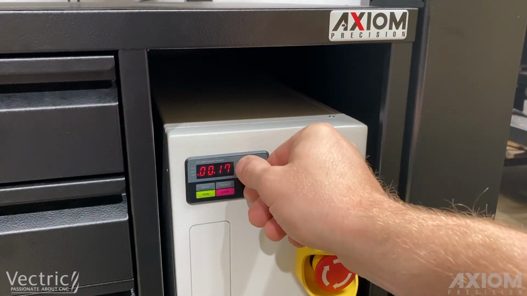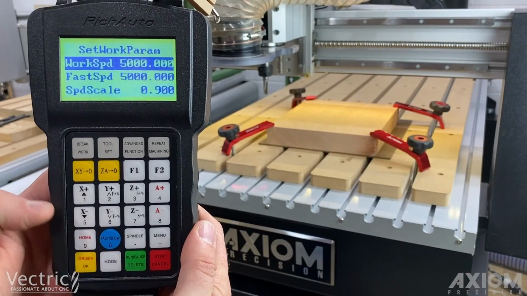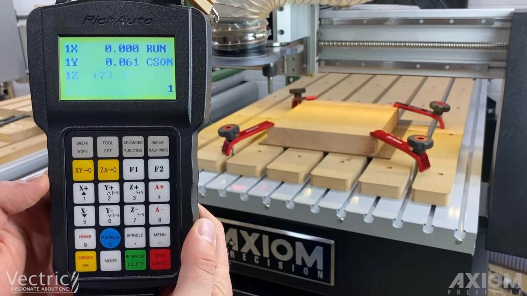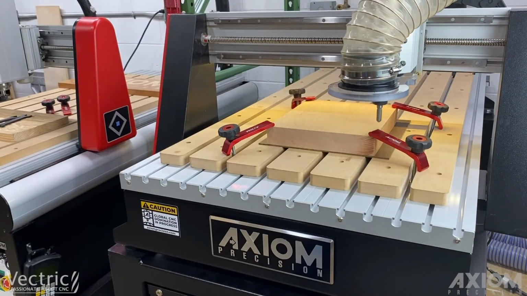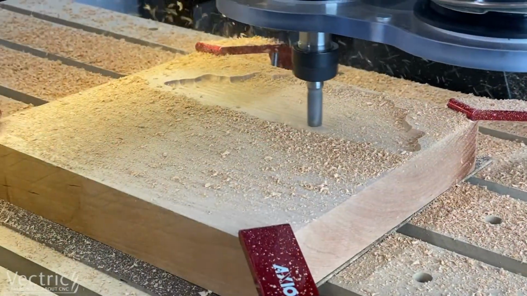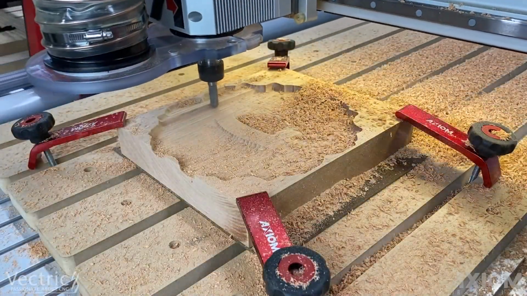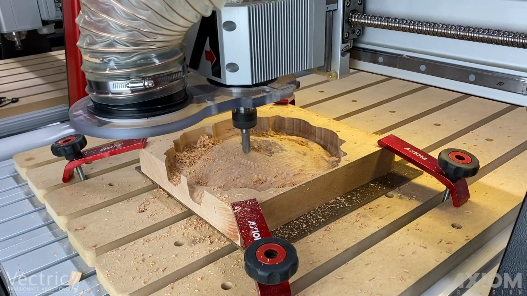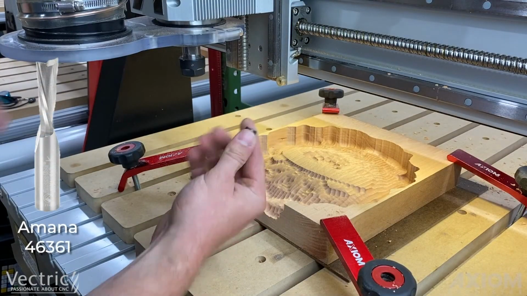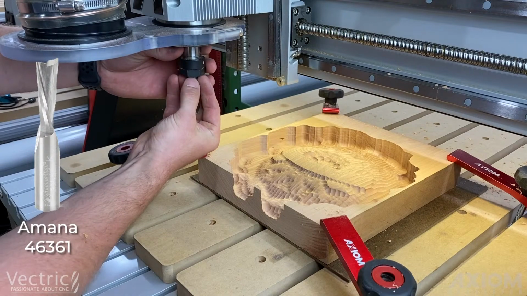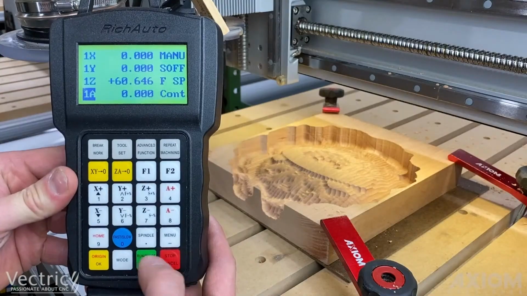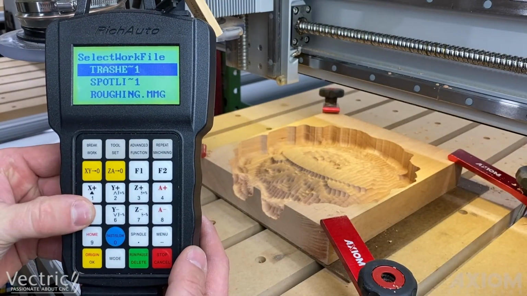After setting the RPMs, we'll select our file. And we're off and running. So with a quick bit change, we're going to be switching over to a 1/2 inch end mill here, and this is going to be used for doing our cutout or our profile. Now we have secured our piece to the wasteboard using double-sided tape just to make sure it doesn't move.